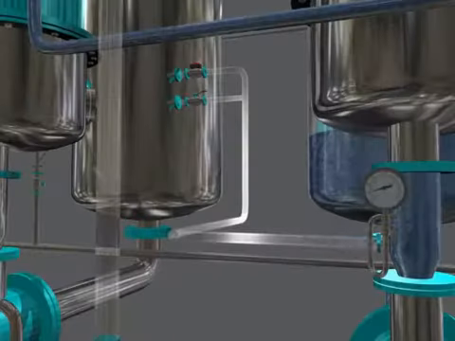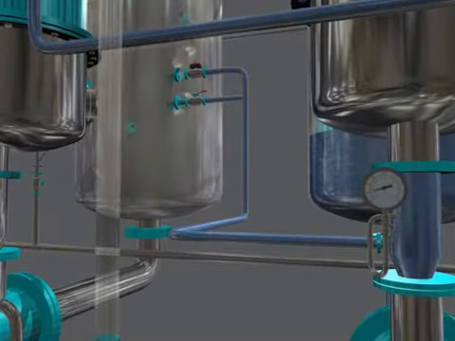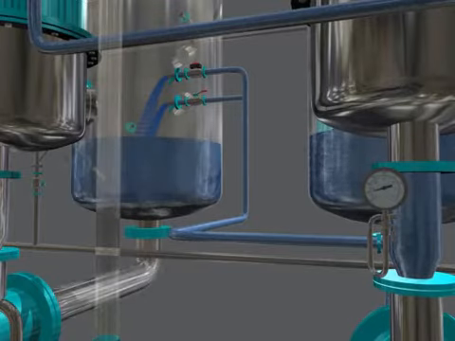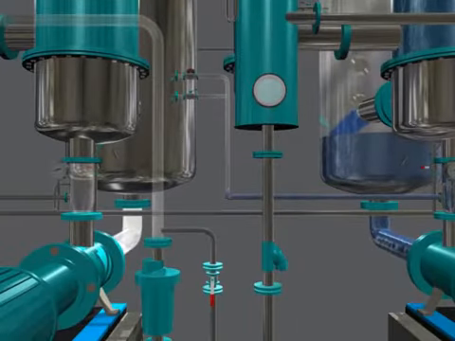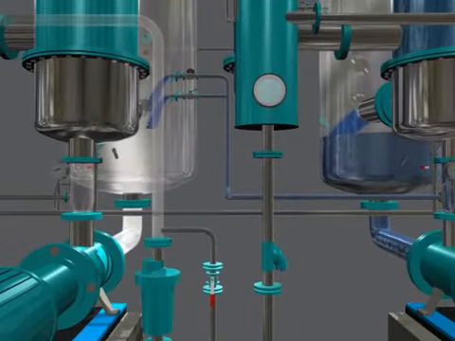The liquid gets transferred from the first effect to another on account of the pressure difference. The evaporation rate is adjusted in each stage in such a fashion that the desired concentration is achieved in the last stage.